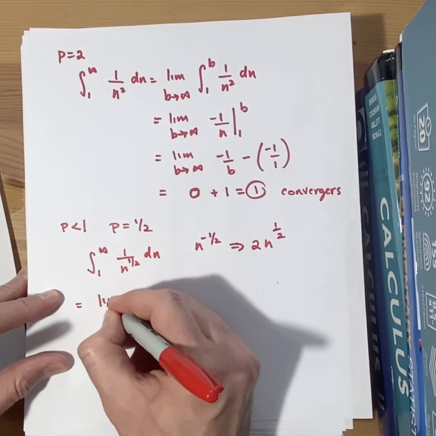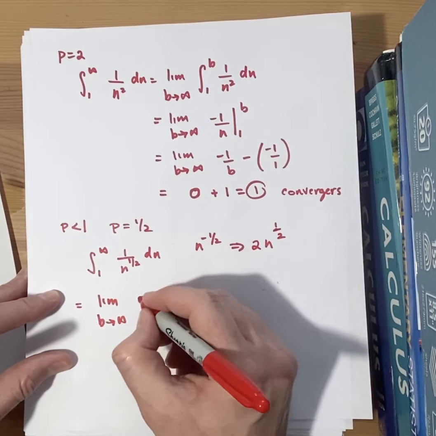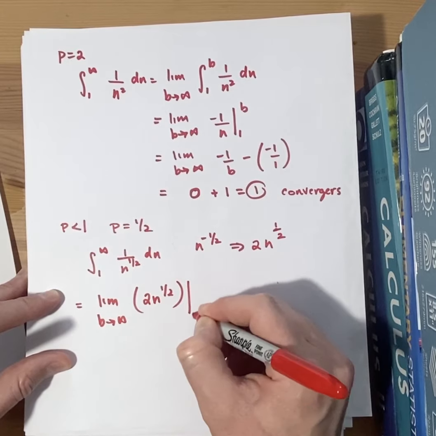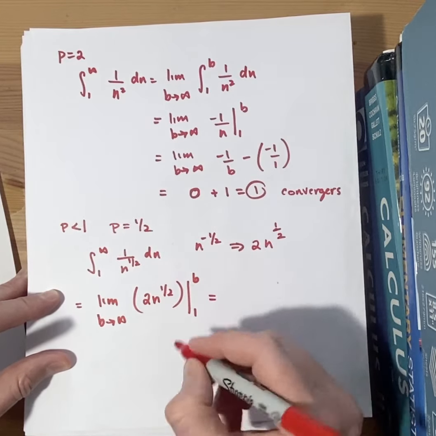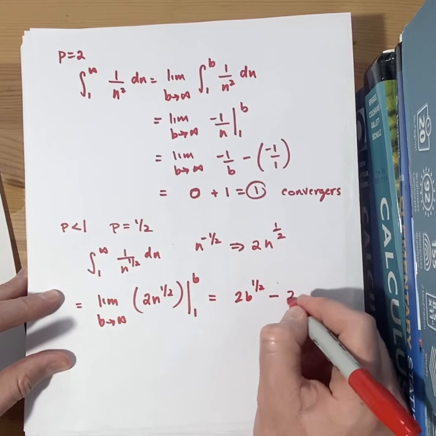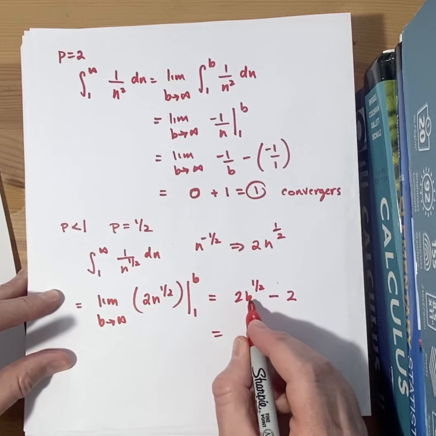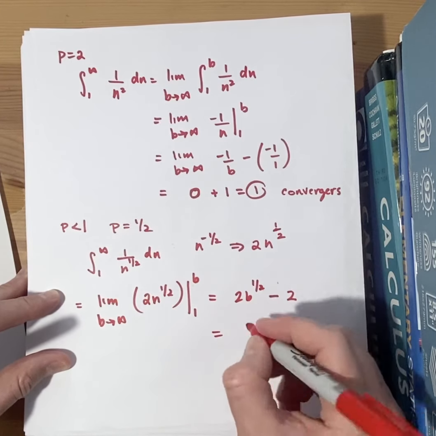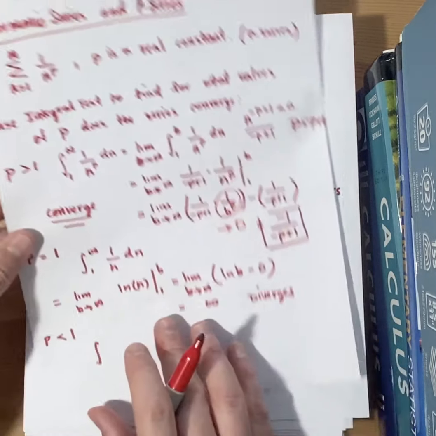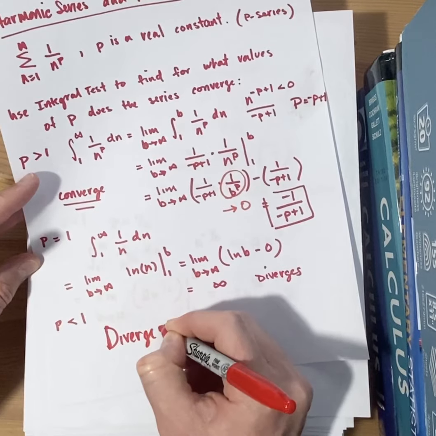So now I have the limit as b goes to infinity of 2n to the half. And now when you plug in, you get 2b to the half minus 2. Well, approaching infinity, this is still approaching infinity, even though it's very slow. So you still get infinity. So we would say that when P is less than 1, this diverges.